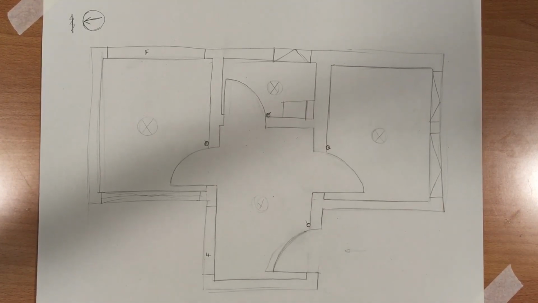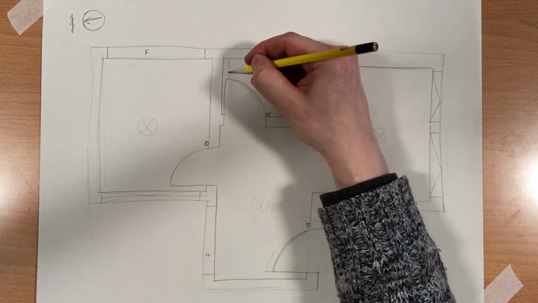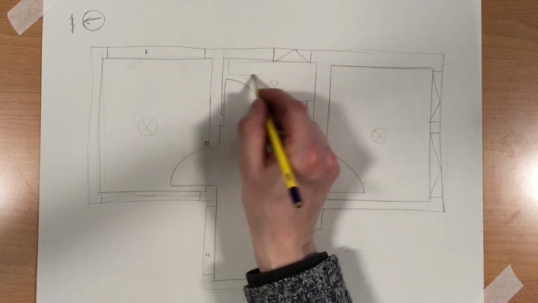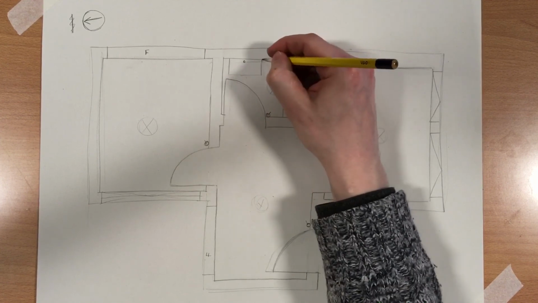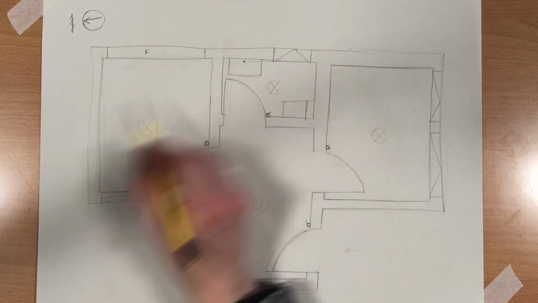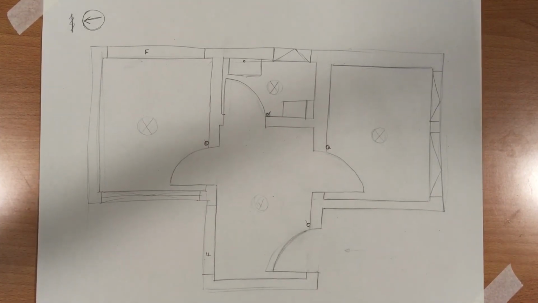All right. I could have myself a sink just there. Wee bit of a tight bathroom, or maybe not put a bath in it. All right. And after that, you can keep going and adding as many different symbols as you possibly can. That is the aim of the game with this. Show me how much you know.